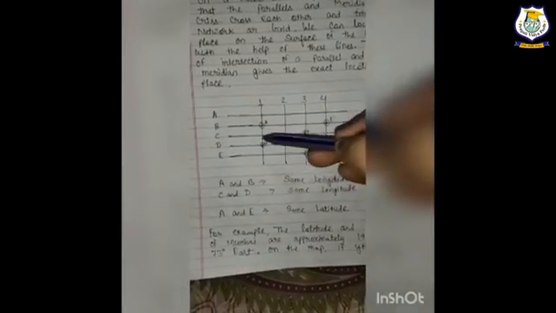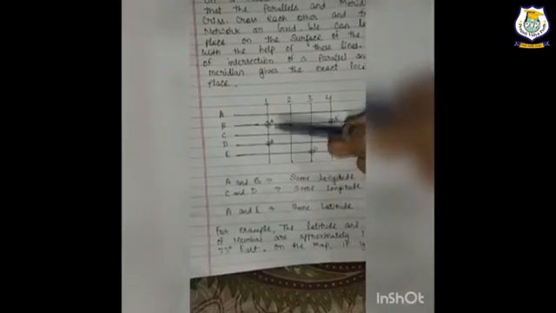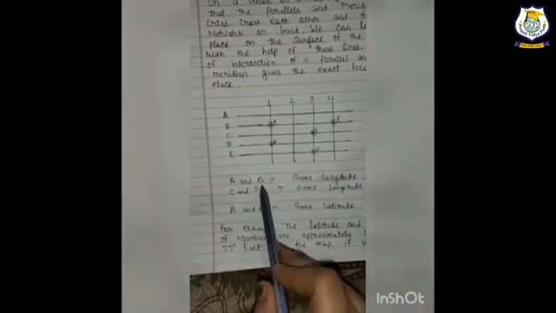We have point A and point B on the same longitude, and then we have point C and point D on the same longitude. Now let's move forward to talk about the parallels or the latitude.